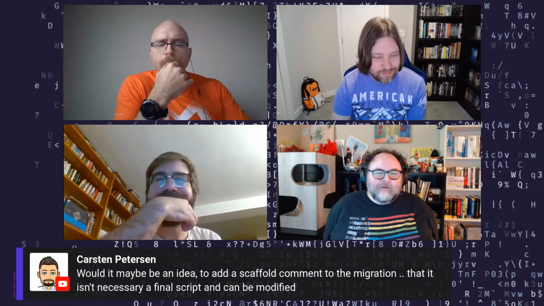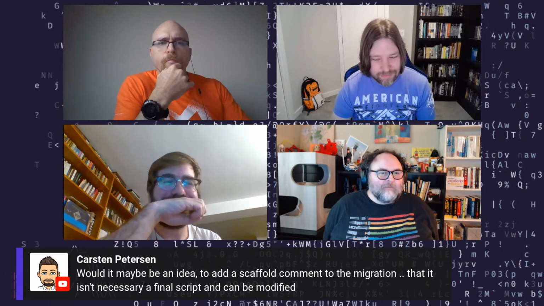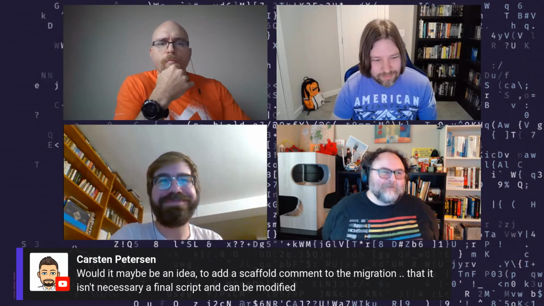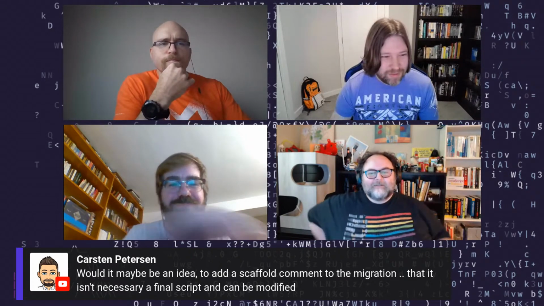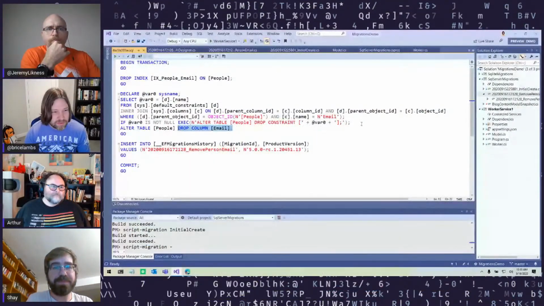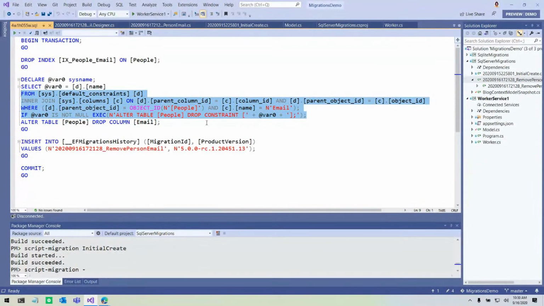There's a comment here that I think is quite useful, saying that maybe we should put a comment in that says this is scaffolded and you're supposed to be editing it. You're always closing the issue of saying it's auto-generated. Maybe we should put something in the actual scaffolded migration saying that. I think that's actually a pretty good idea. Yeah, that's good advice. So here on SQL Server, you can see it's just a simple drop column statement. Just ignore all this. No, this is to drop any default constraints, which we don't always know if they're there or not. But ideally, this could just be a simple drop column on SQL Server.